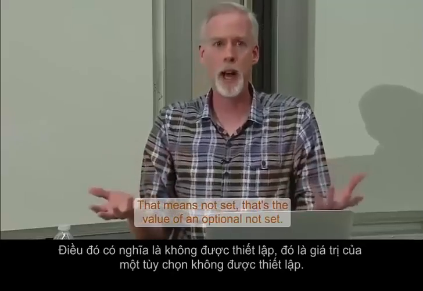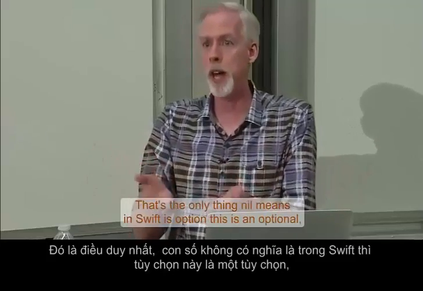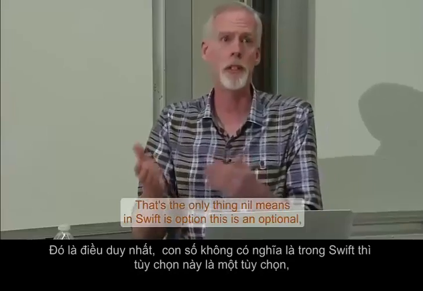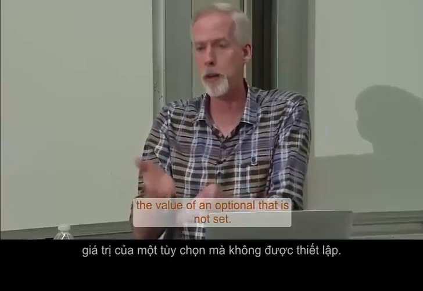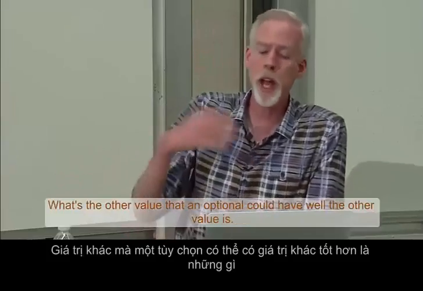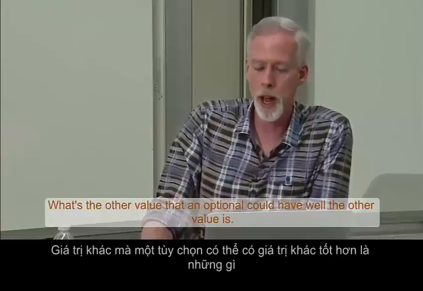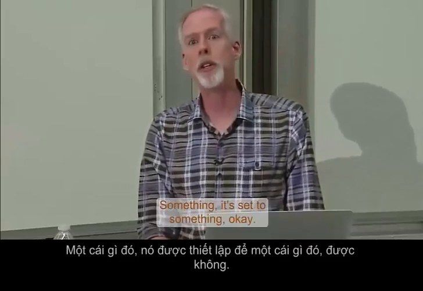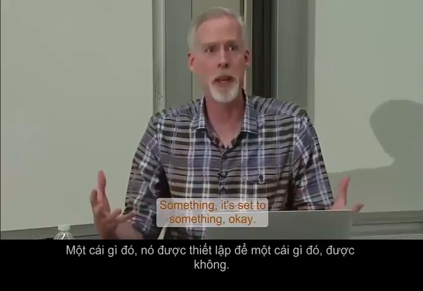Okay, that means not set. That's the value of an optional, not set. That's the only thing nil means in Swift, is optional. This is the value of an optional that's not set. What's the other value that an optional can have? Well, the other value is something. It's set to something, okay?